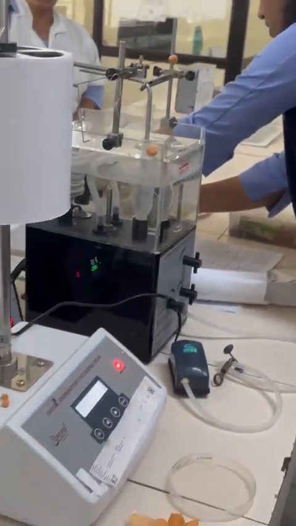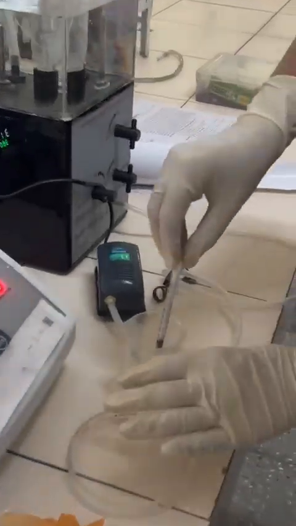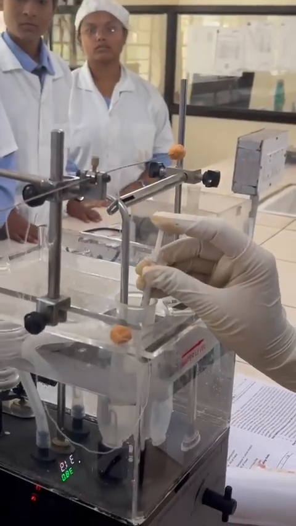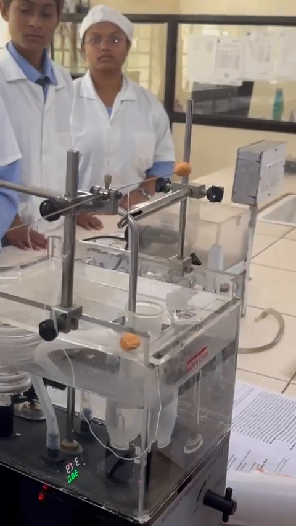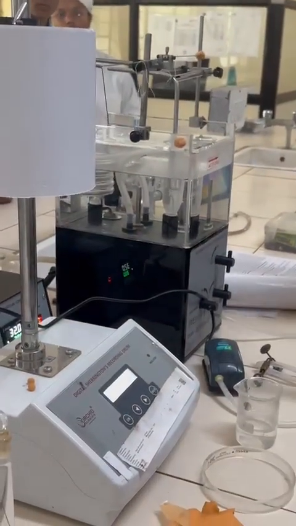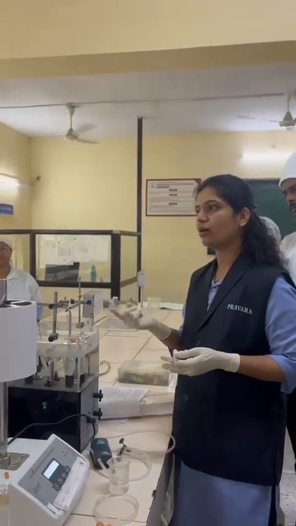For the demo purpose we will take one. Now we have to inject the drug near that tissue, and again press the button to start the contact time. This means that in this period the drug is in contact with your tissue.